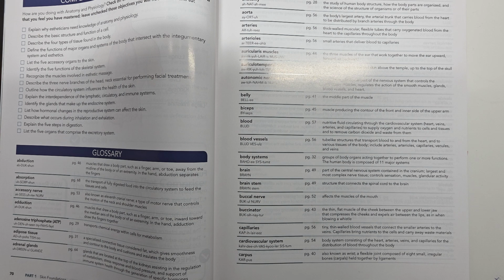Capillaries, tiny, thin-walled blood vessels that connect the smaller arteries to the veins. Capillaries bring nutrients to the cells and carry away waste materials. Cardiovascular system, body system consists of the heart, arteries, veins, and capillaries for the distribution of blood throughout the body. Carpus, also known as wrist, a flexible joint composed of 8 small, irregular bones, carpals, held together by ligaments.